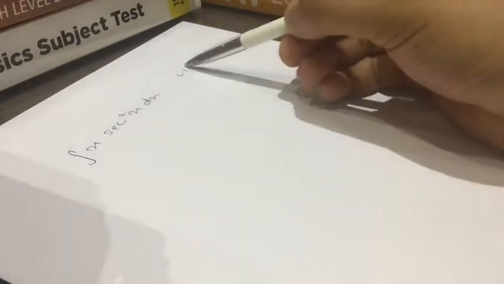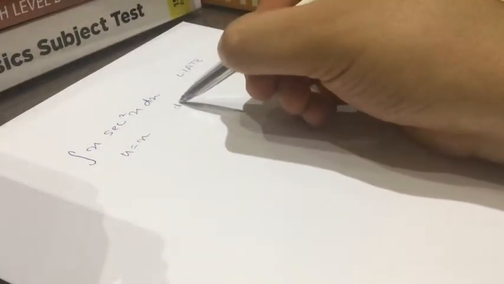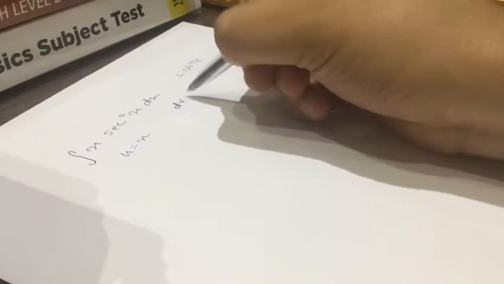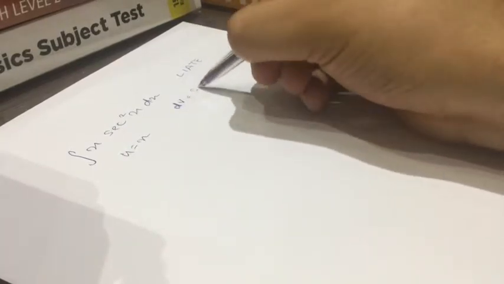So we apply the word LIATE: x is algebraic, secant squared x is trigonometric. So u here equals x, and dv equals secant squared x dx.